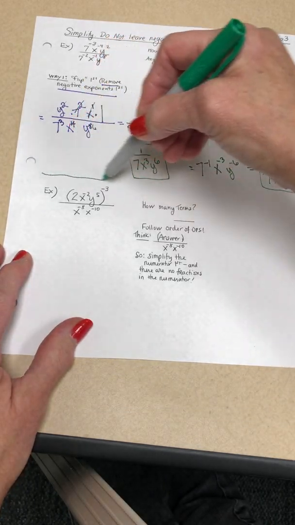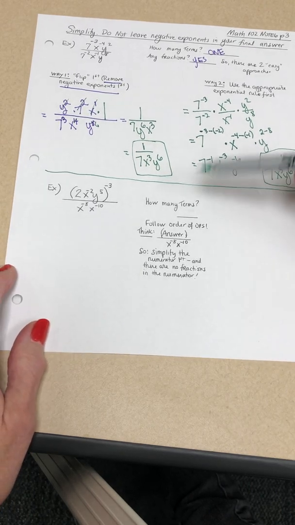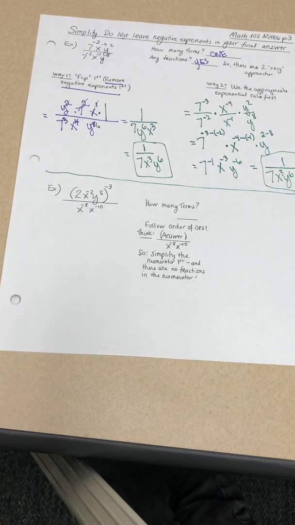So you should try this problem. I've got some hints here, but pause the video, try the problem. When you think you have the right answer, turn the video back on. So I'm going to go ahead and start this.